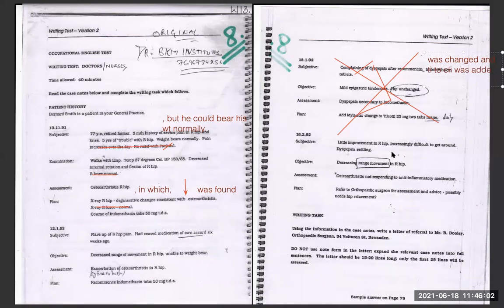So today he has presented again with little improvement. Little means no improvement. Little means very little. So little does not mean there is improvement. It says there is hardly any improvement. So he presented again with hardly any improvement and has increasing difficulty to get around. On being examined, he has decreased range of movement in the right hip. So assessment of osteoarthritis not responding to anti-inflammatory medication has been made.